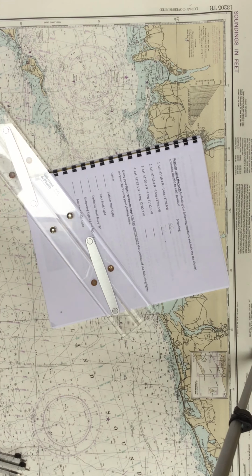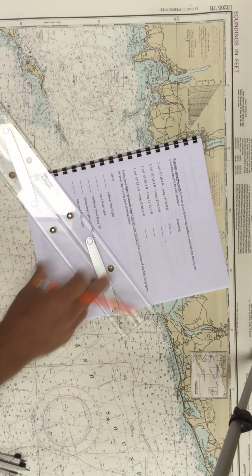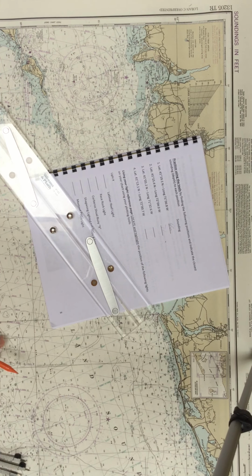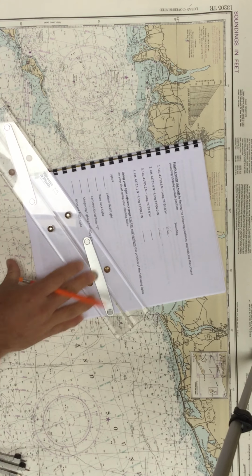So here we are on page number 8 in your student handbook, and we're finding position. A position is simply the intersection between a line of latitude and a line of longitude. So let's take a look at this one. It says number 2: 41 degrees, 15.4 minutes north, by 72 degrees, 0.4 minutes west.